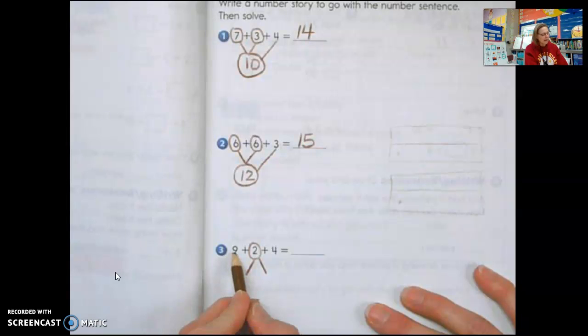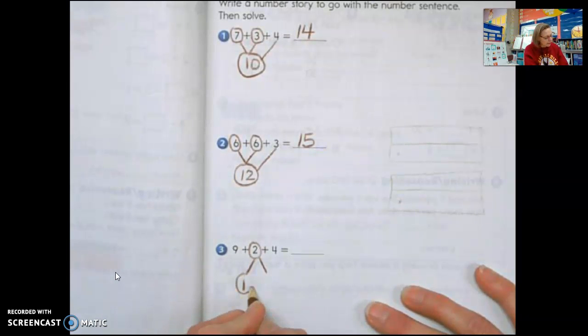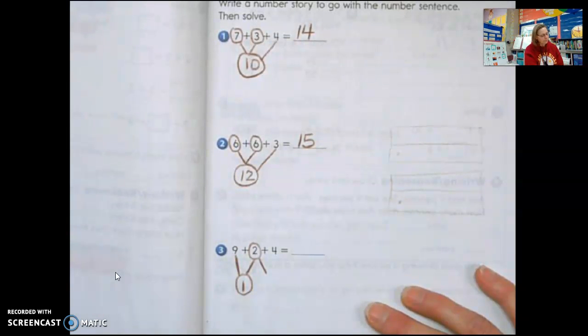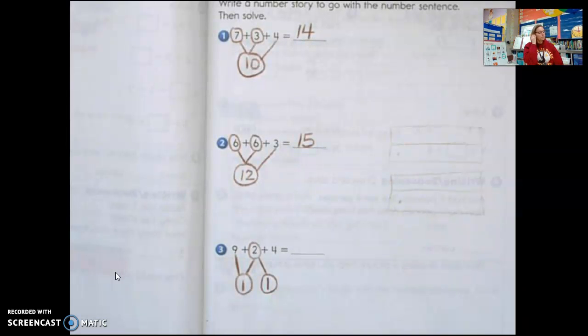What do we need to add to the 9 to make it a 10? So close to 10, right? Don't we need a 1? So let's make a 1 over here and let's put that with the 9. Okay? And then that leaves us with 1 more to make it a 2.